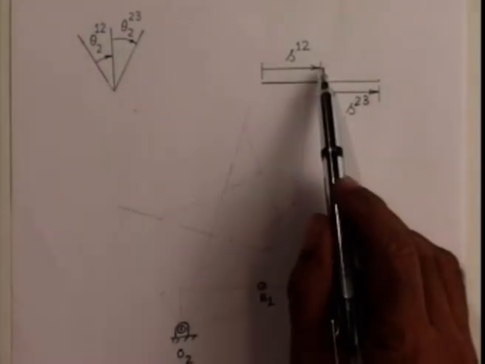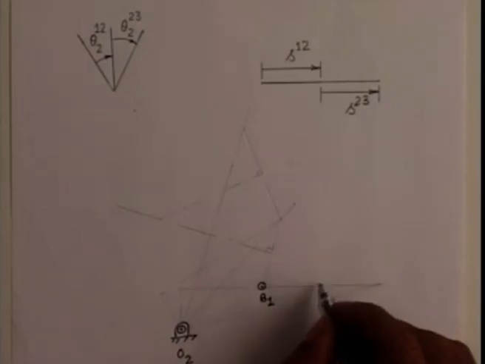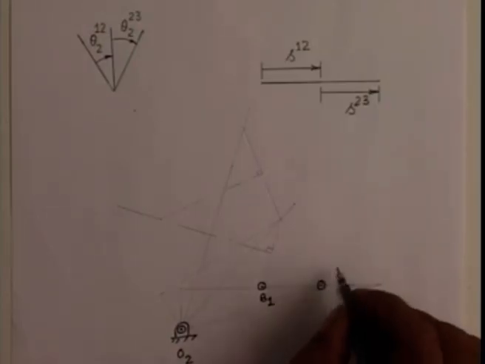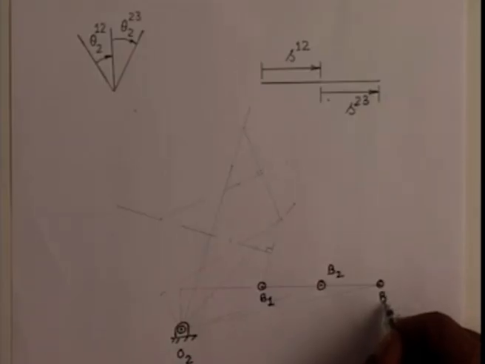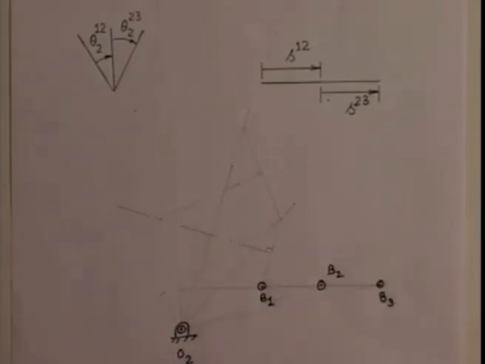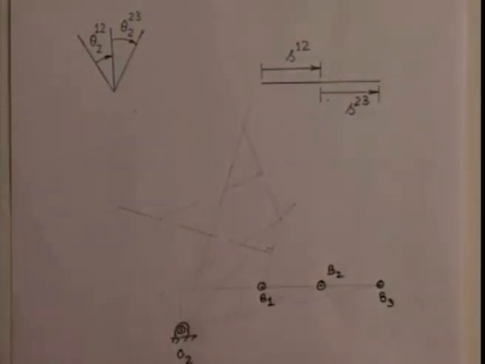To generate these two movements S12 and S23, B1 must move to B2 and B3. B2, B3 is S23. Only remaining task is to locate the crank pin A1. So, to determine that, we hold the crank fixed at its first position such that the point B moves on a circle with A1 as the center.